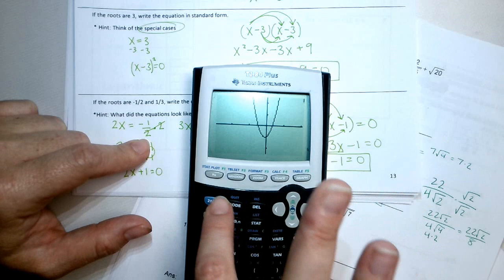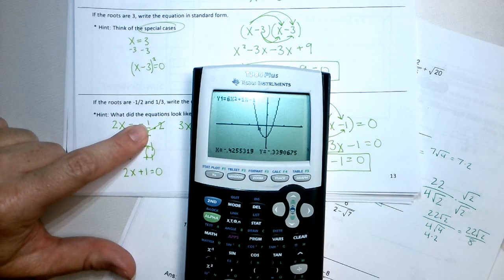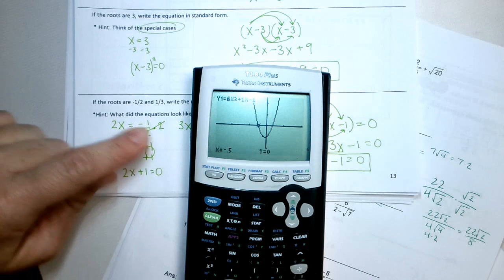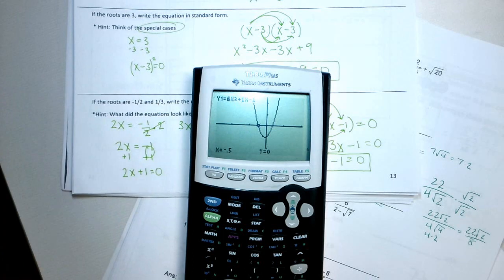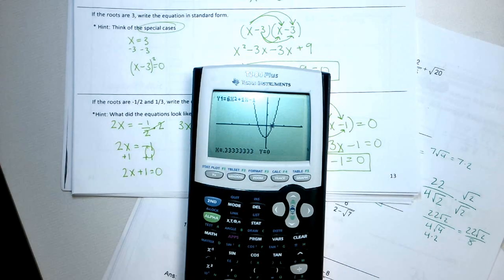So I can do trace, and I can type negative 1 divided by 2. Does it land right on the spot? Yeah. And does y say 0? Yeah. Okay, and then the other one was 1 divided by 3. Did it land there with y equals 0? Yes, so those are right. So when they're fractions, you can't check them in the table as easily, but you can on the graph.